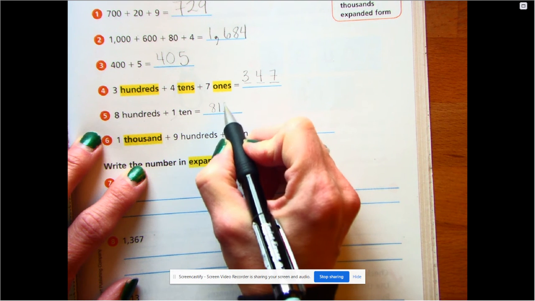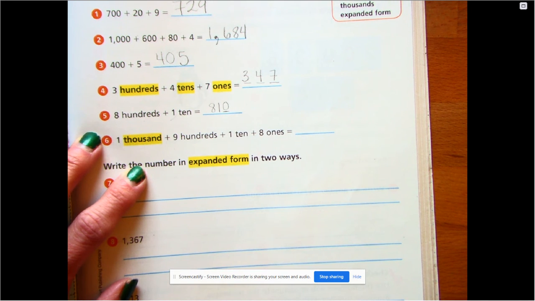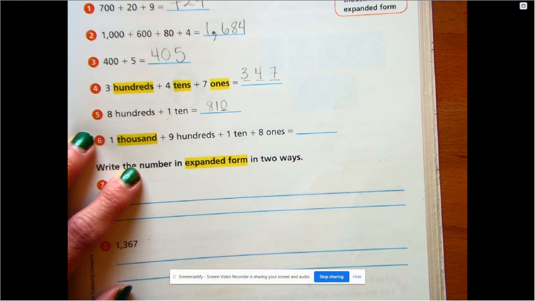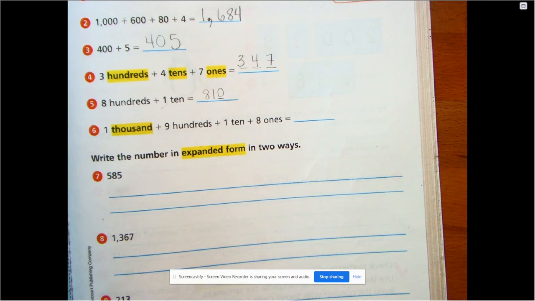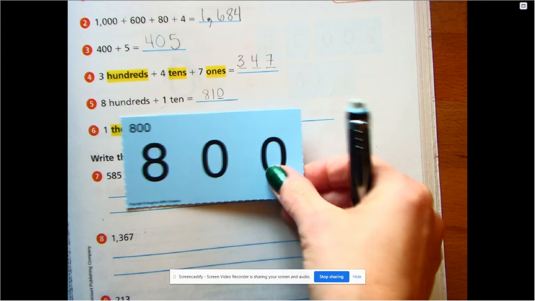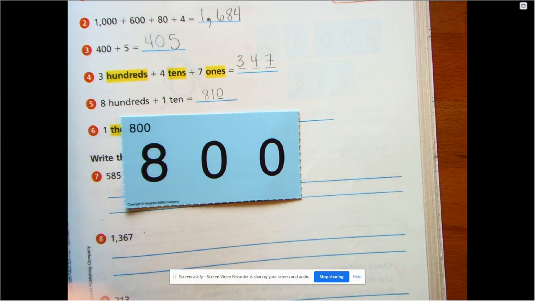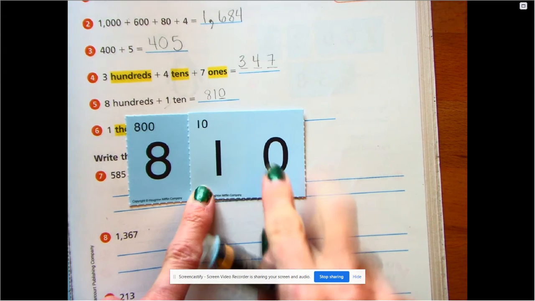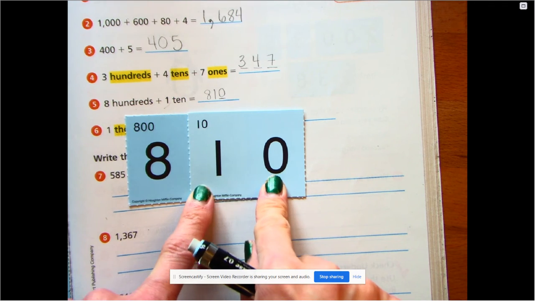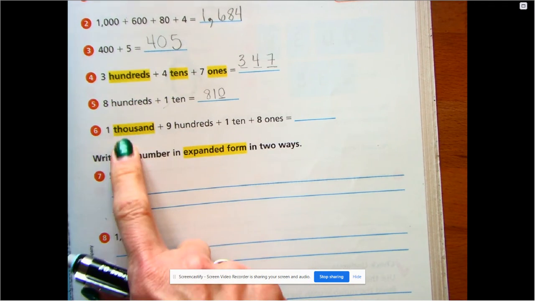I don't have any, but I need to hold that place with a 0. So that is 810. That's why using those secret code cards will help you. 8 hundreds and 1 ten. Okay? I don't have any ones. I have to show that I don't have any ones.